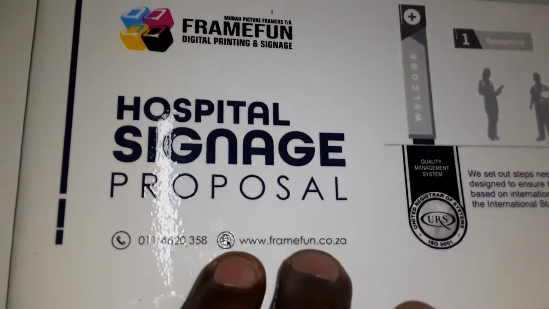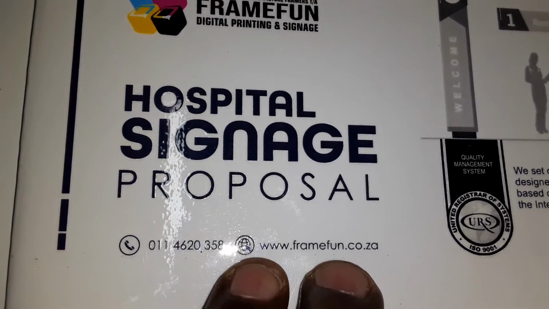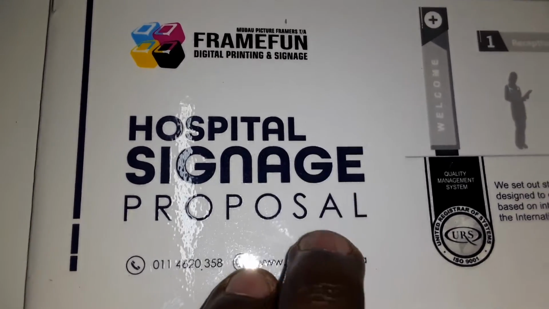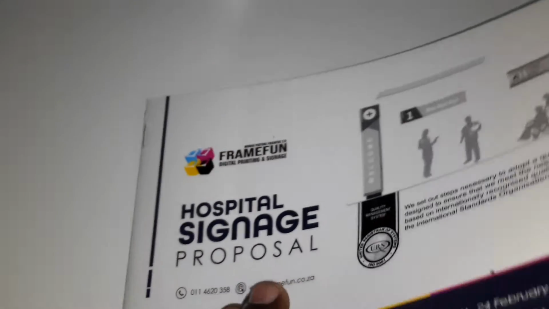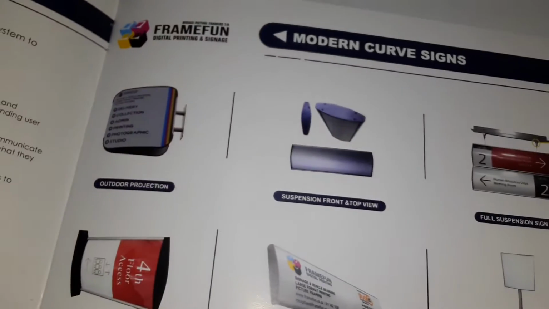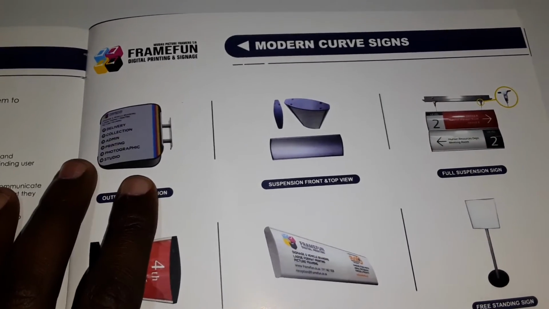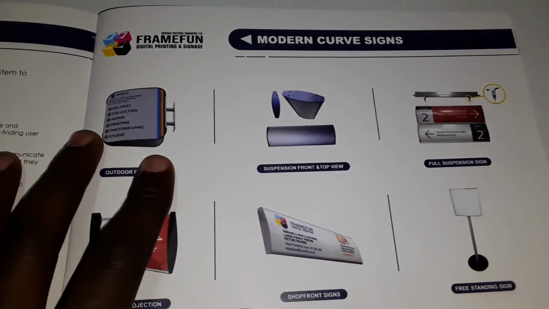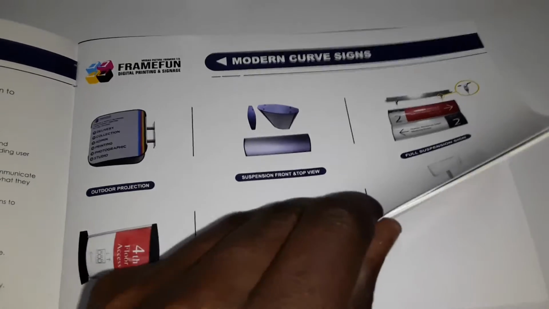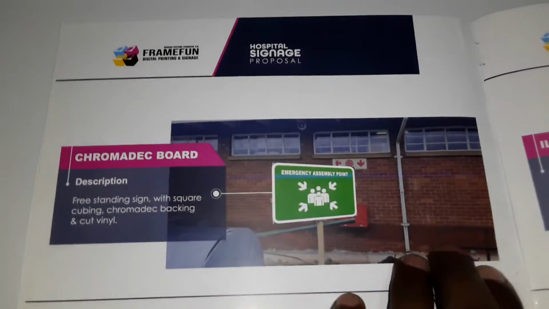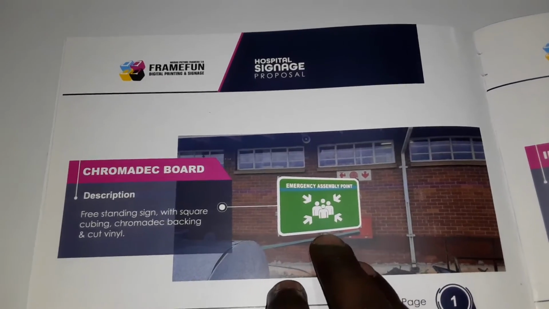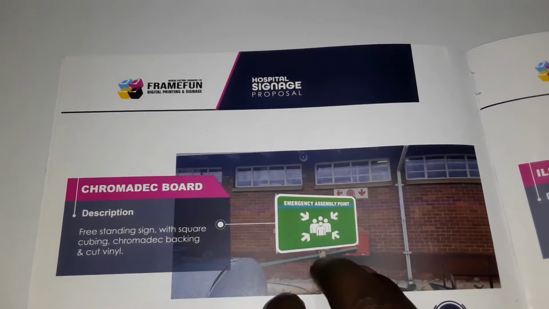Let's say this was a signage sent via PDF. They don't have an idea of how it's going to look in real life. But mockups make it simple for them, and help their imagination to see how it's going to look. For instance, here this is an assembly point. This is a board.